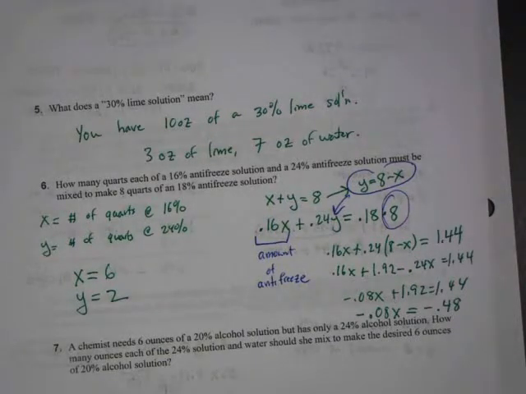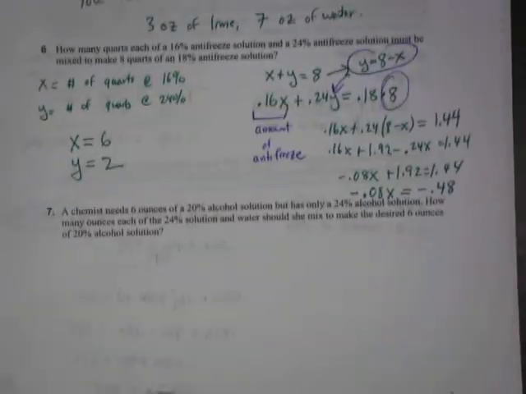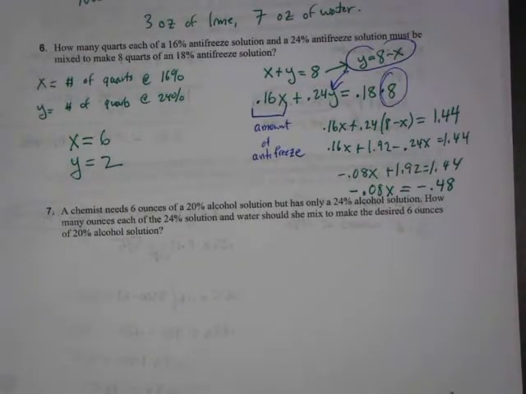All right, last one. A chemist needs 6 ounces of a 20% alcohol solution, but only has a 24% alcohol solution. How many ounces each of 24% solution and water should she mix to make the desired 6 ounces of a 20% alcohol solution? So basically you need a 20% solution, but you only have a 24% solution, so you're going to cut it with some water. How much water do you need to add?